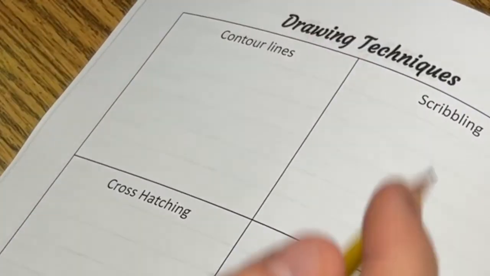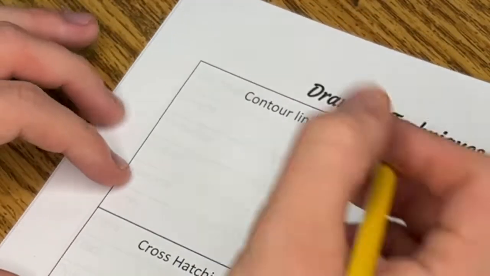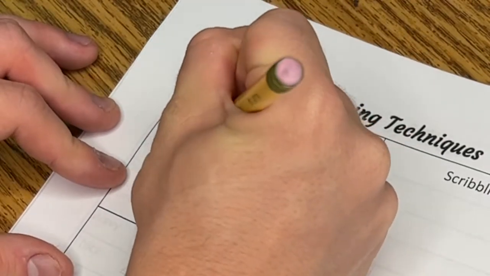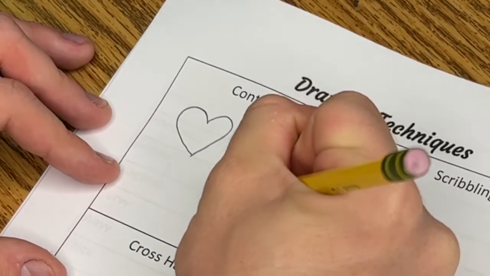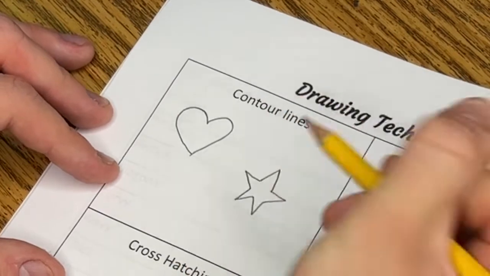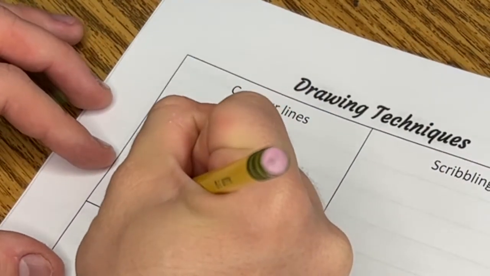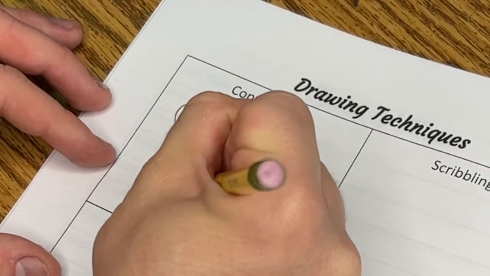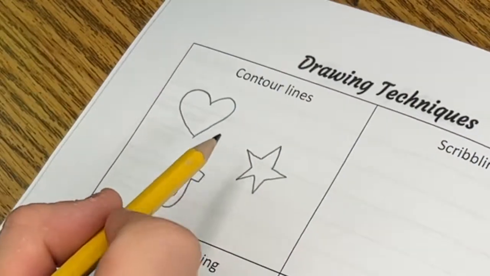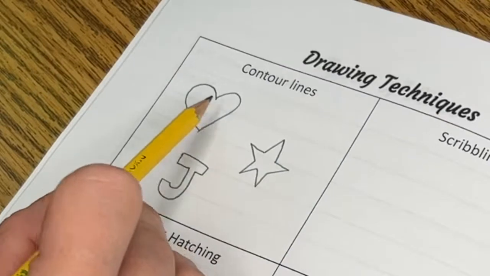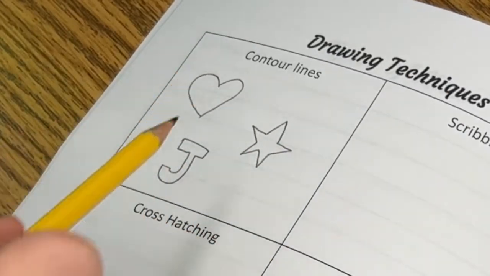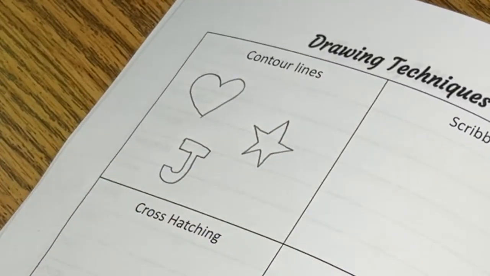So I just want you to think of a symbol. Could it be a heart? Yes. Could it be a star? Yes. Could it be the letter of your name in bubble letters? Absolutely. But go ahead and just pick something and draw the contour lines, the lines that are around it that are actually there. Don't worry about filling it in because that's not contour lines. But go ahead and maybe make up some symbols that will help you remember your contour lines.